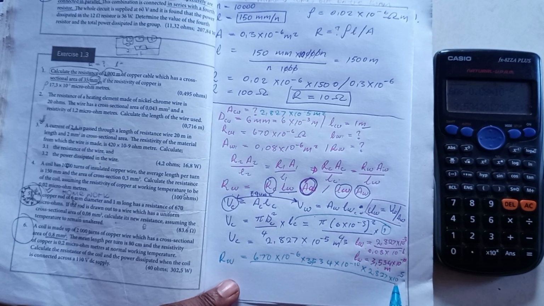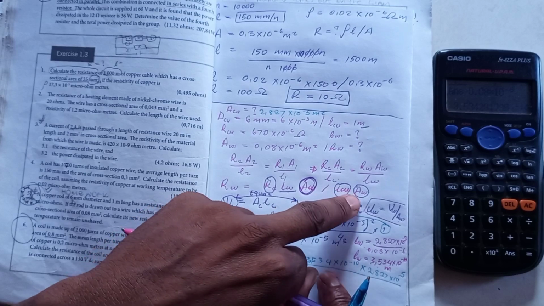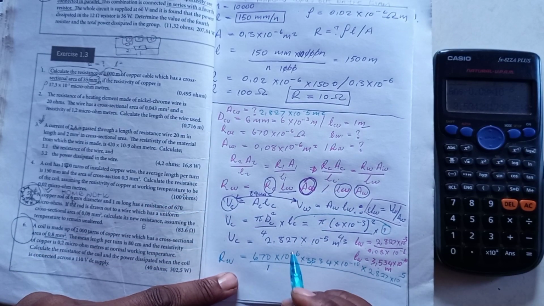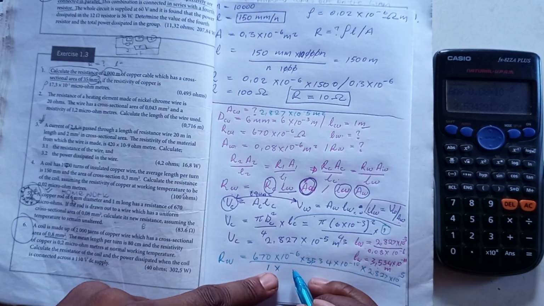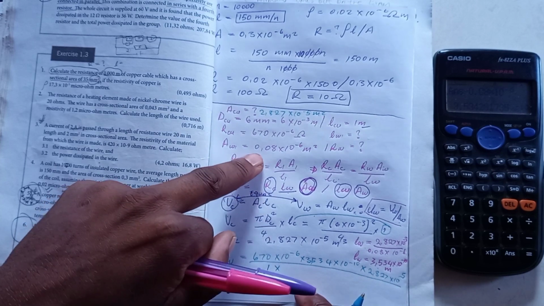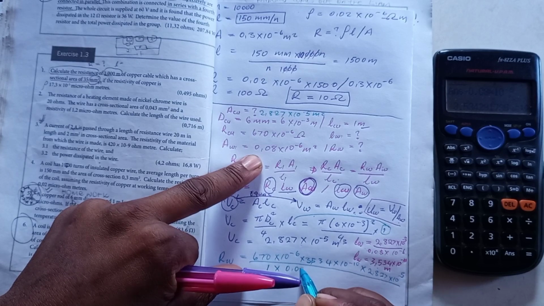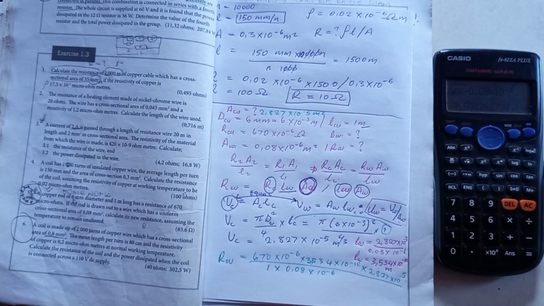All of this will be divided by L copper and A wire. What is the length of copper? It is 1. And what is the area of the wire? We were just given it as 0.08 times 10 minus 6.